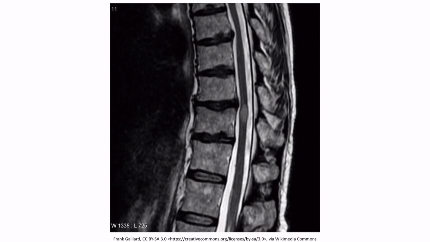Let's take a look at this spinal MRI. It shows gadolinium-enhancing signal abnormality that suggests transverse myelitis.